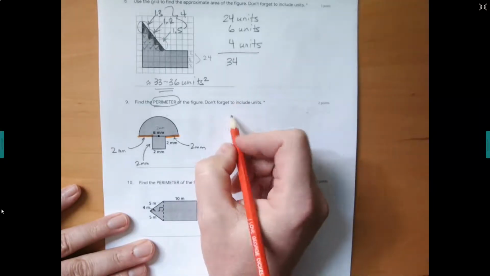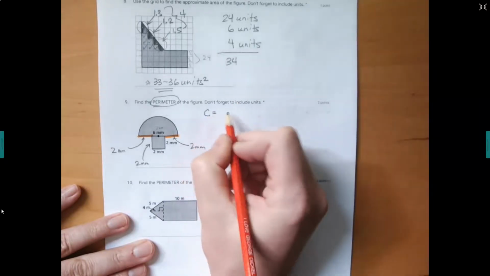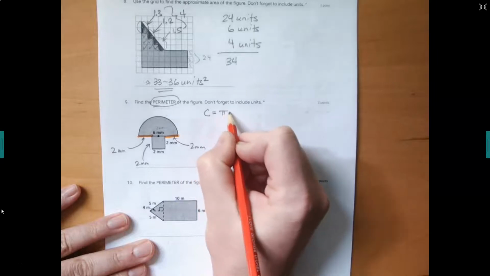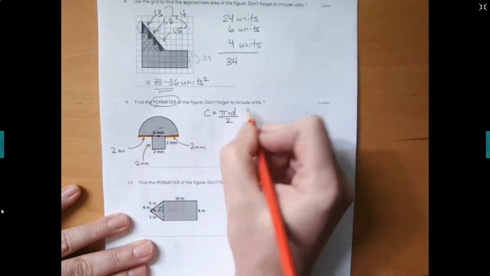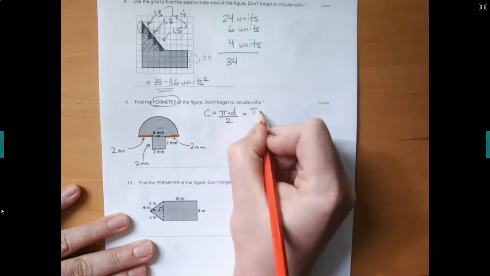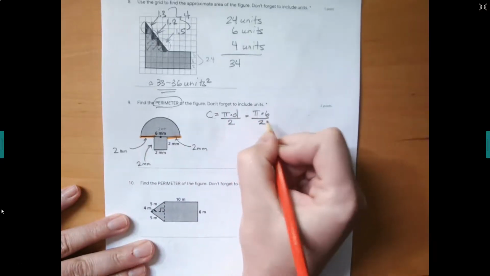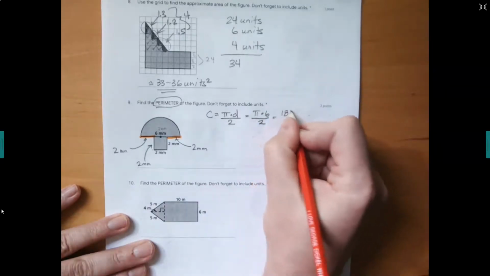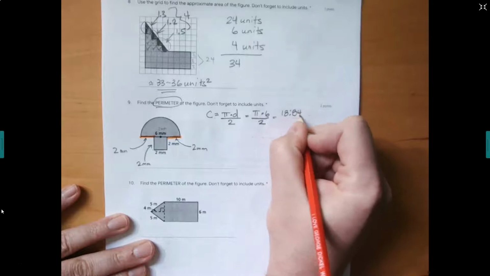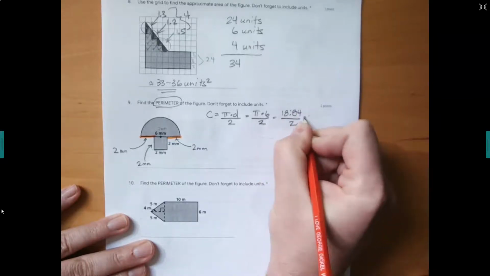Right, and so we're looking at this and say, okay, well, circumference, right, is going to equal pi times diameter divided by 2 because it's a semicircle. So we get pi times 6 divided by 2. 6 times 3.14 equals 18.84 divided by 2.